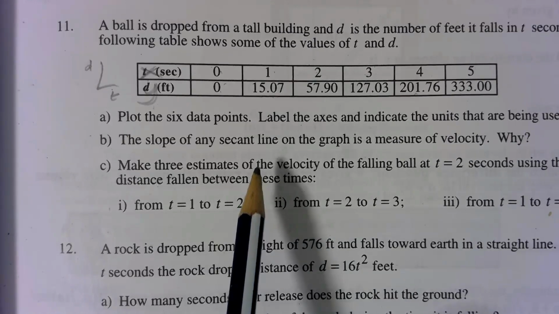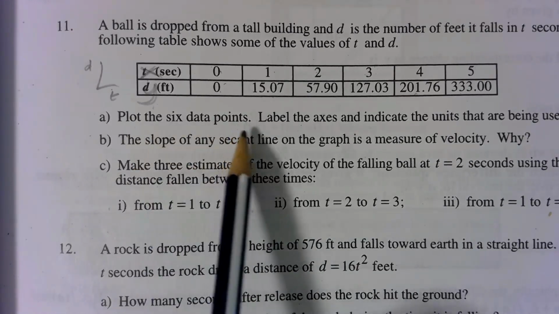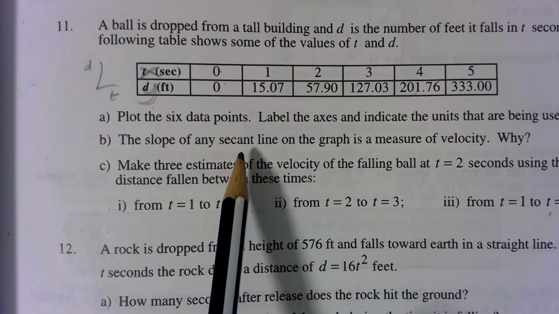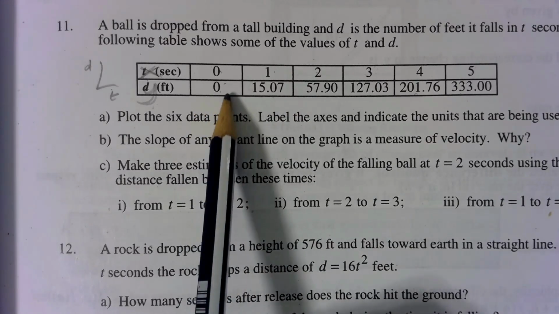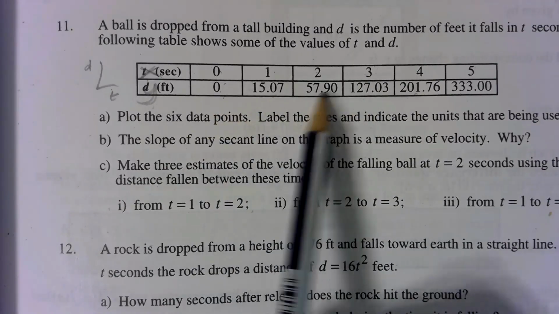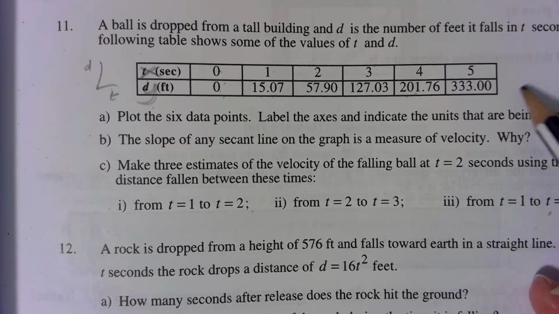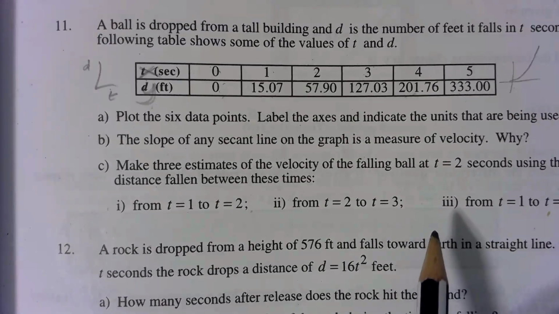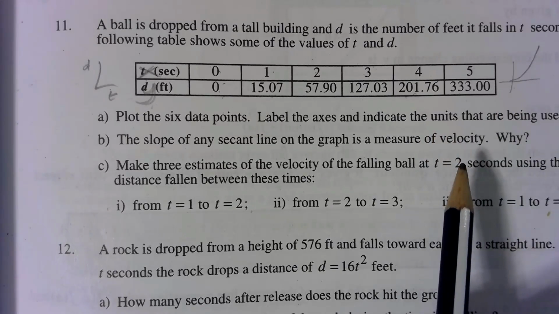Okay? So it says, plot the points, label the axes, and so on. Well, I'm not going to plot those points, and I don't expect you to either. What I know is that this function is increasing, right? It starts from 0, goes to 15, 57, 127, 200. So it looks something like that if I plotted those points.